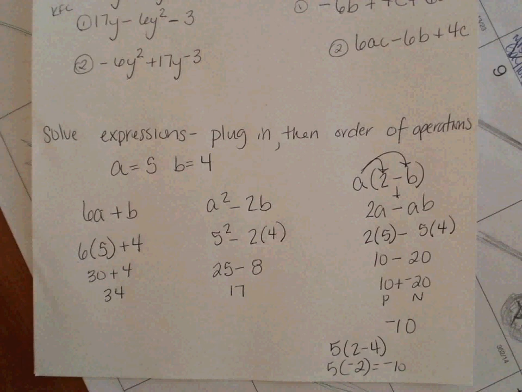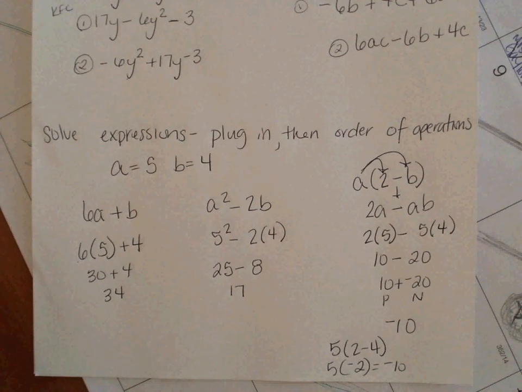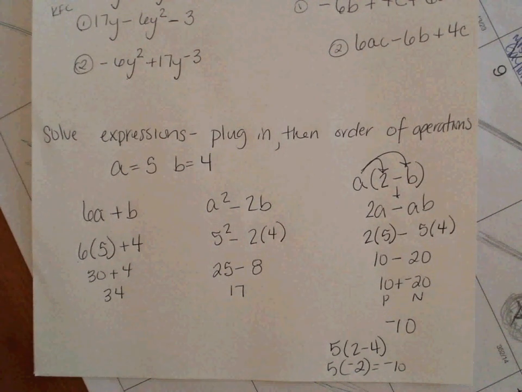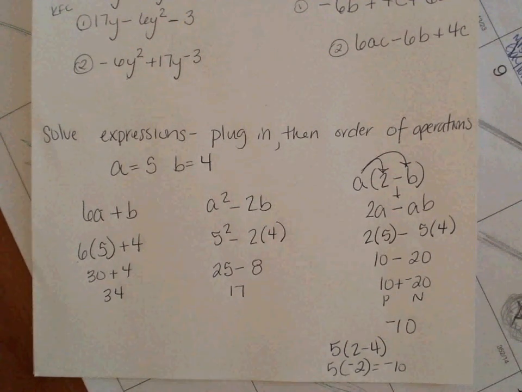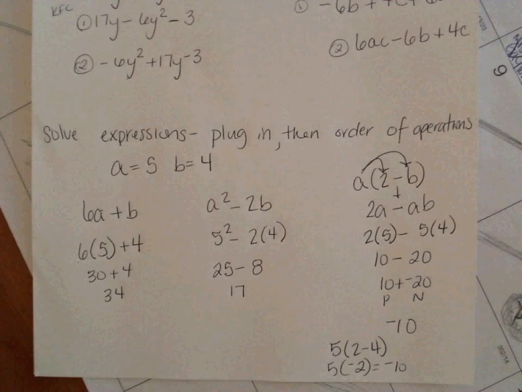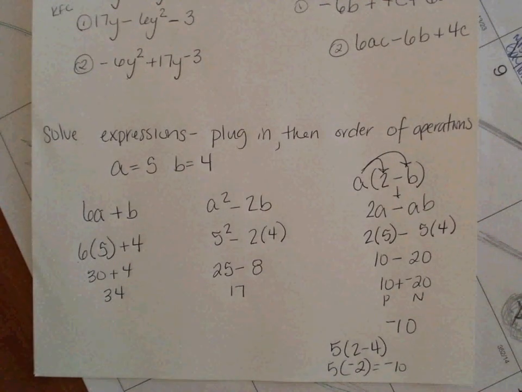Hopefully this helps. We are going to be talking about equations this week and the following week. So we are going to be using these tools as we move forward. So please make sure you review them and then go on to one-step equations.